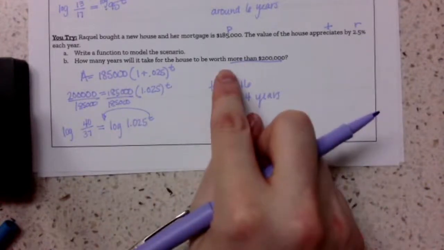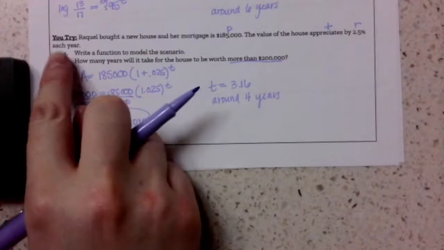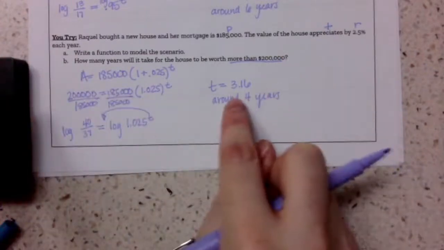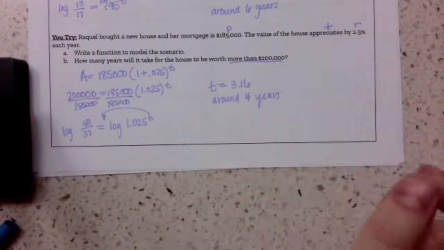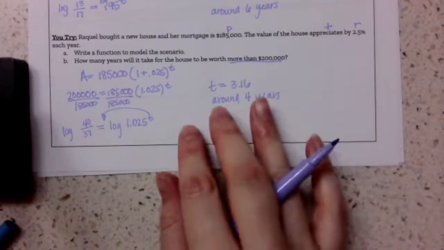And then remember, if it is only appreciating by this amount each year, we need to round up so it takes more time to get to more than 200,000. Now let's look at the next example on the back.